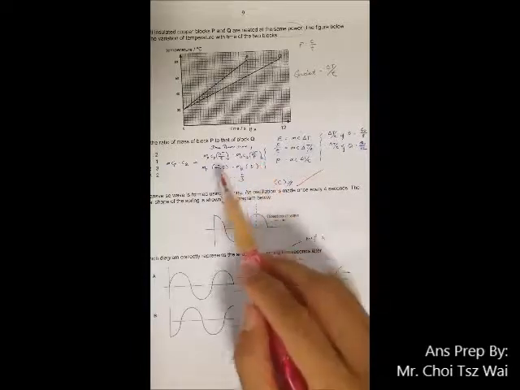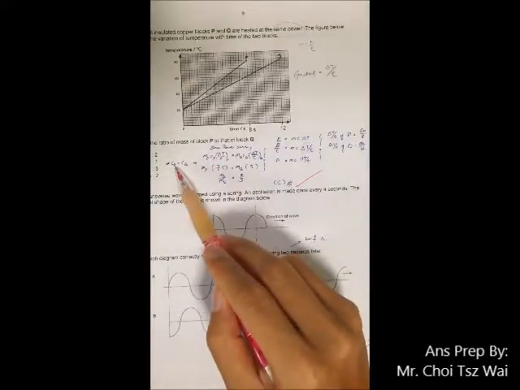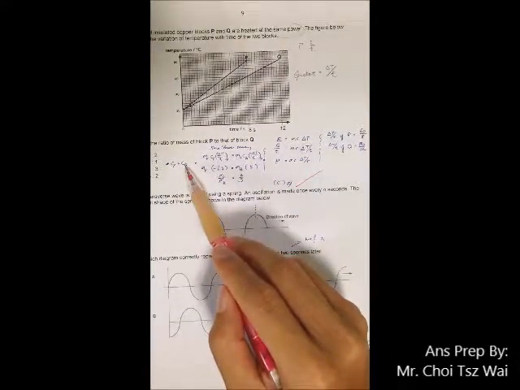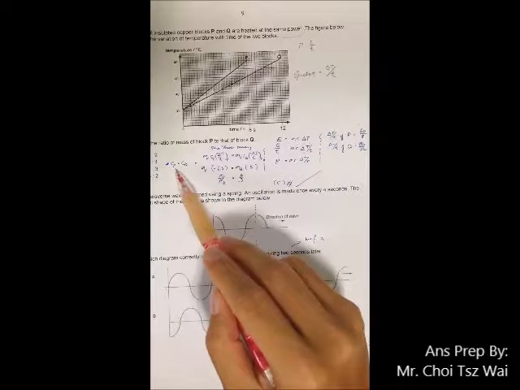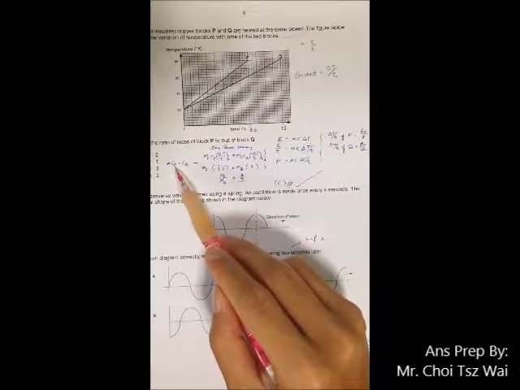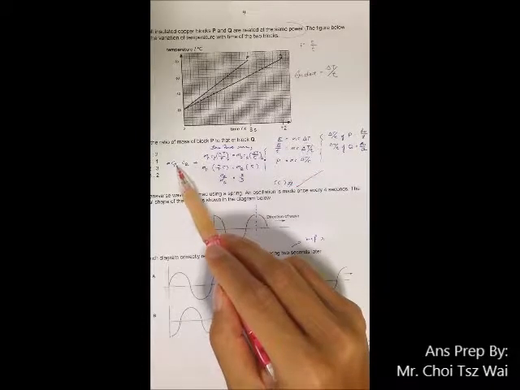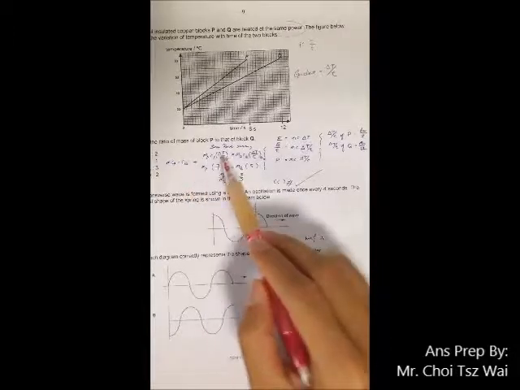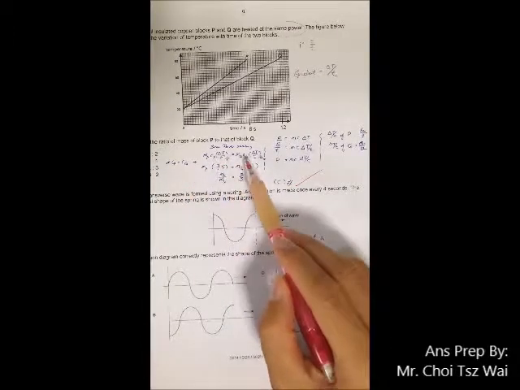So once I have that, because P and Q are of the same material, they are both copper, it means that the heat capacity, which is only dependent on the material, P and Q's heat capacity must be the same. So because of that, Cp and Cq, I can cancel on both sides.